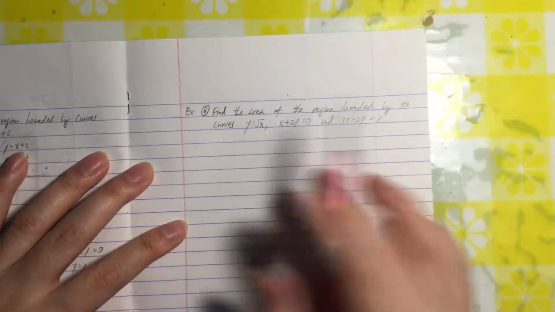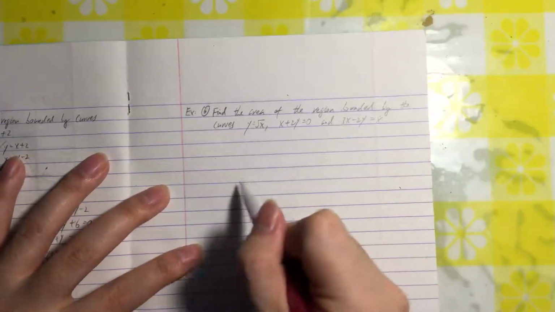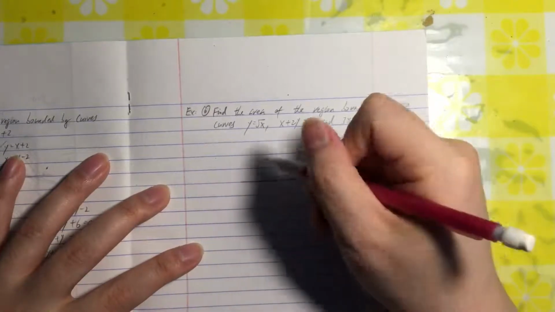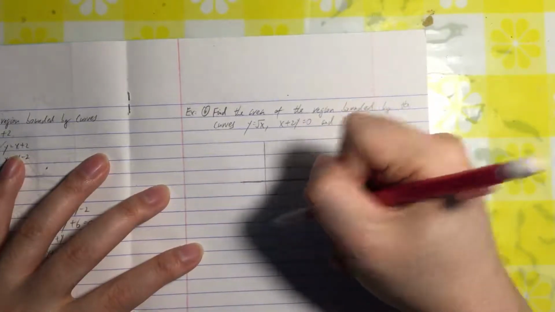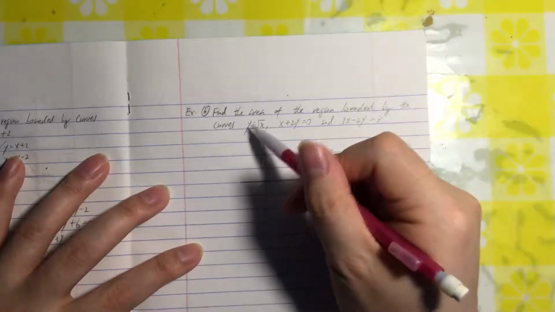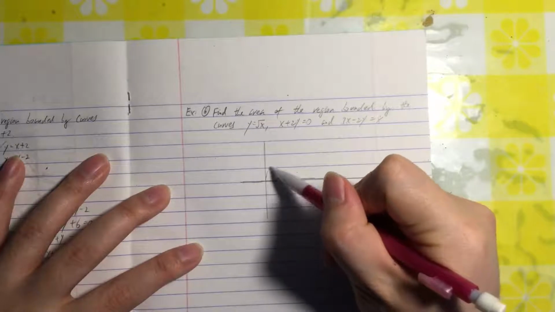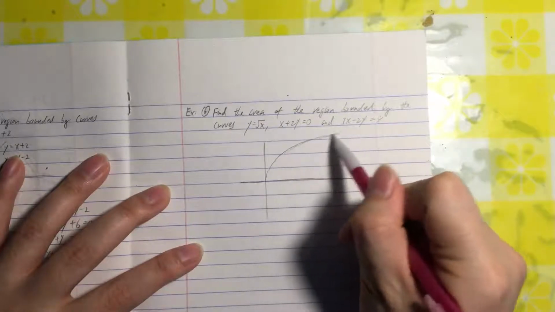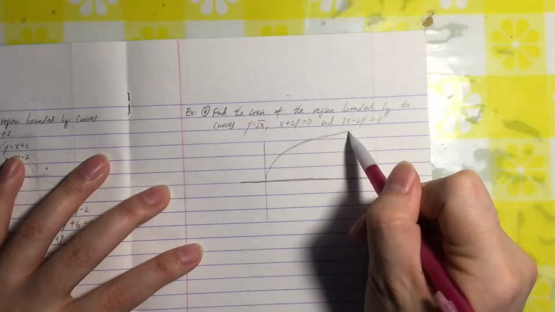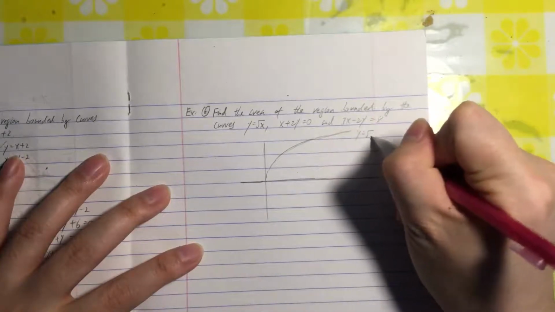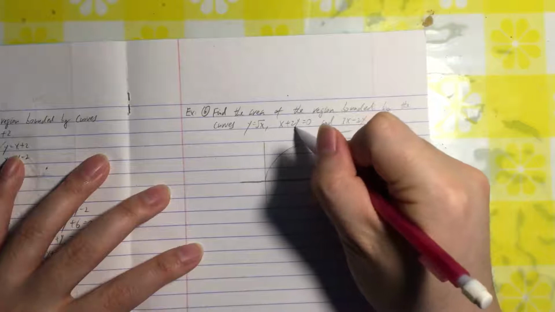In order to find the area of this region, let's graph these curves first. First curve is y equal to square root of x. Its graph looks like this. Second graph is x plus 2y equal to 0.